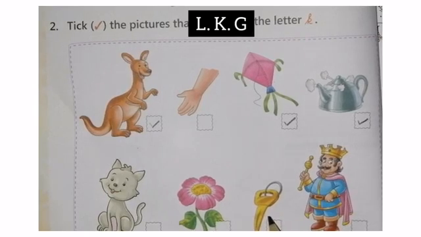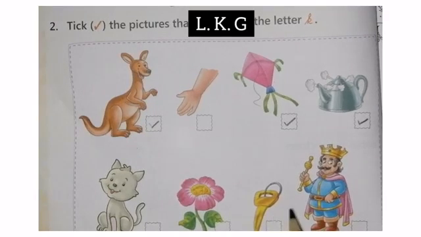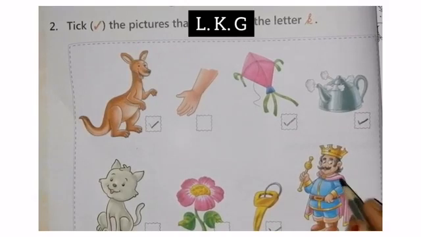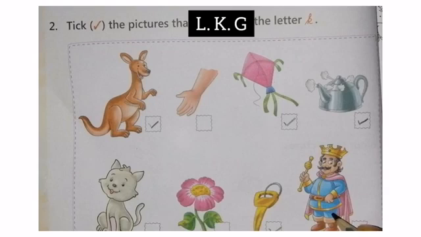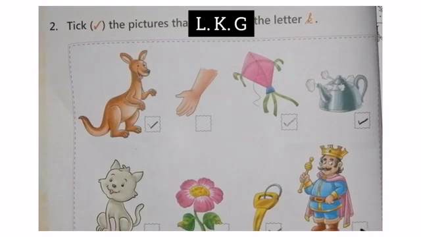K for key. Key means chabi. So this starts with K. So we will tick here. What is this? This is a picture of king. K for king. This starts with K. So we will tick here. K for king.